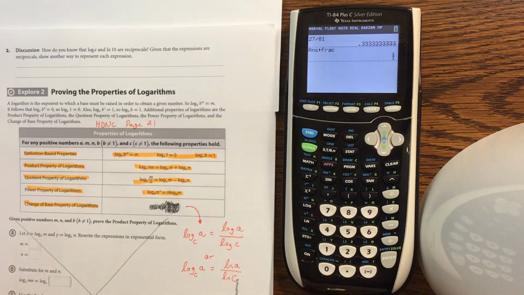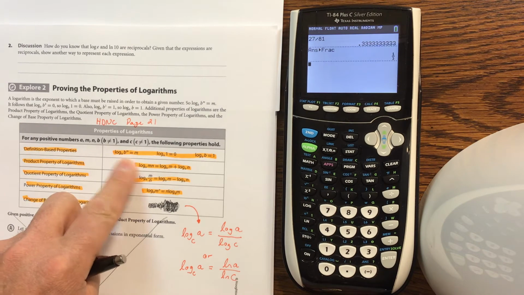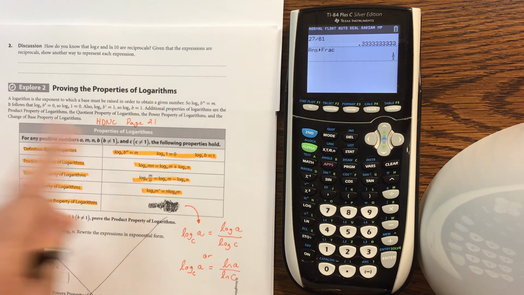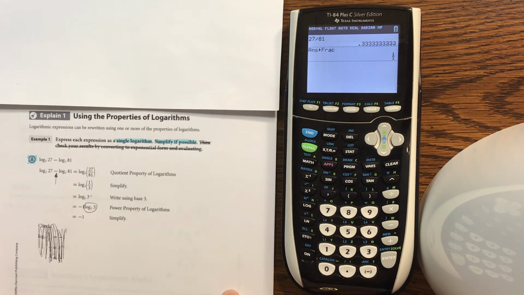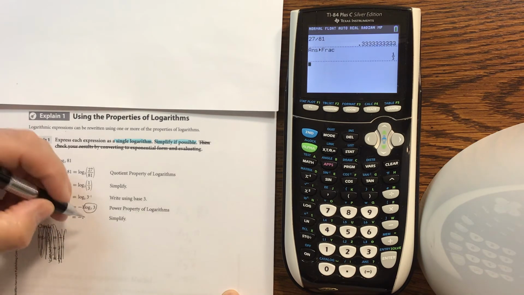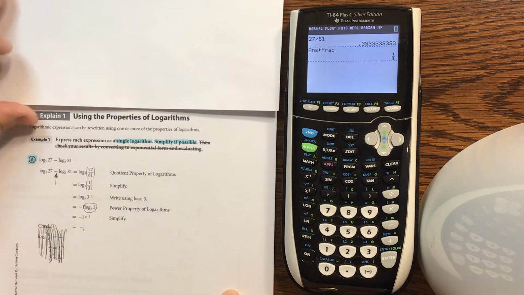If you go back to this rule up here, say we have log base 3 of 3. Well, this right here is just going to be whatever m is. So again, in this case, log base 3 of 3 is 1. And then we know -1 times 1 is -1.